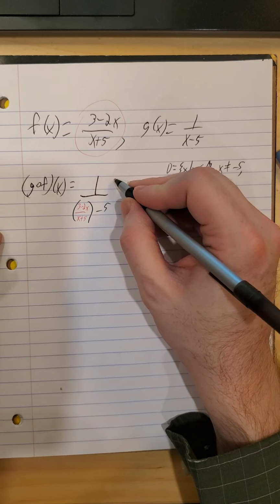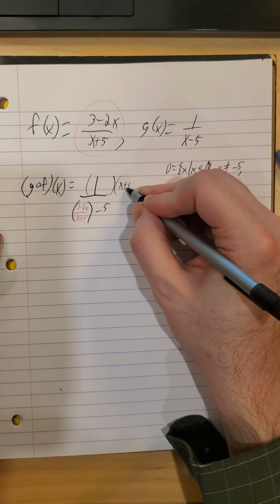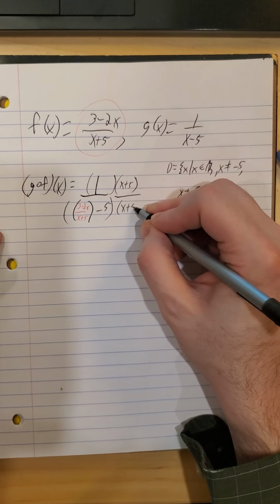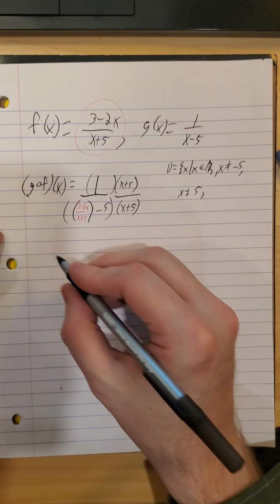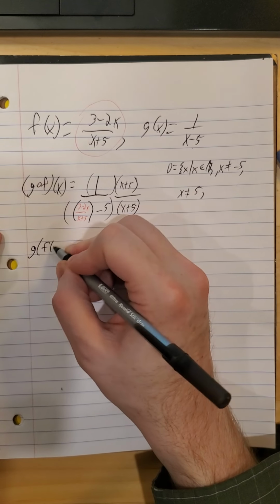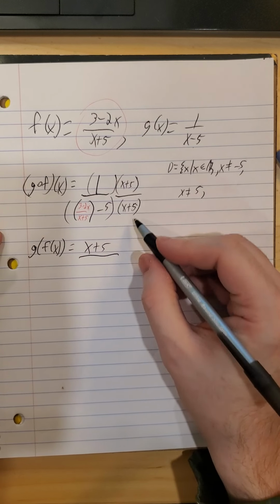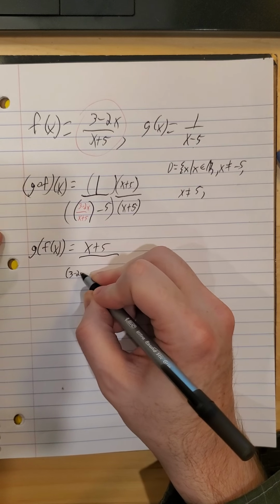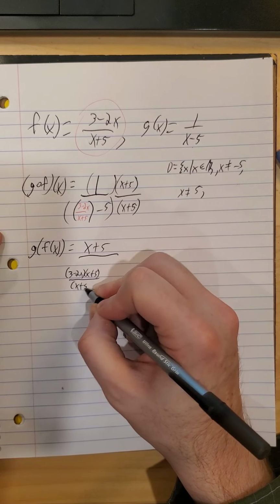So what we'll do is we'll multiply the top and the bottom by the x plus 5. That way we're multiplying by something worth 1. We're changing the look, but not the value. And we've already established that x isn't a negative 5, so we're not multiplying by 0 over 0. So g of f of x. Upstairs is now an x plus 5. Downstairs we distribute. So I have 3 minus 2x by x plus 5 over x plus 5.